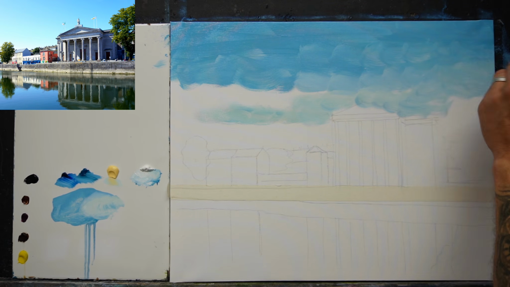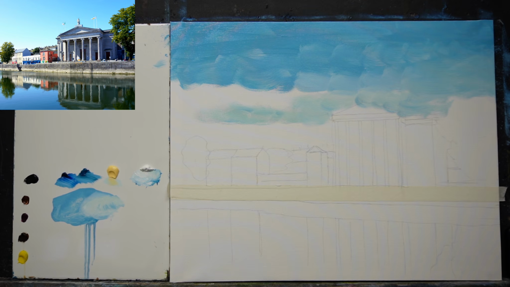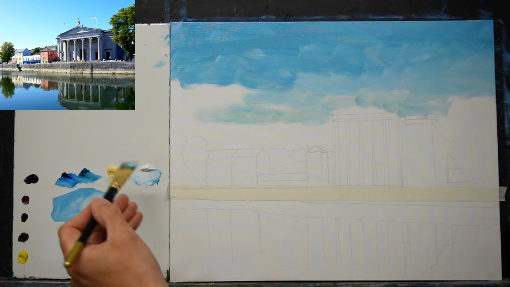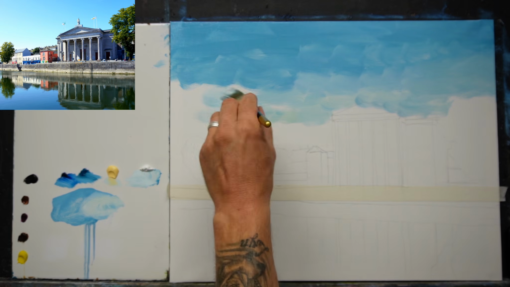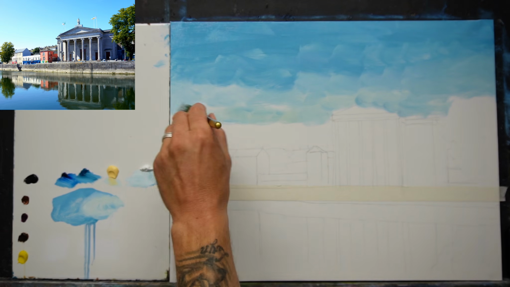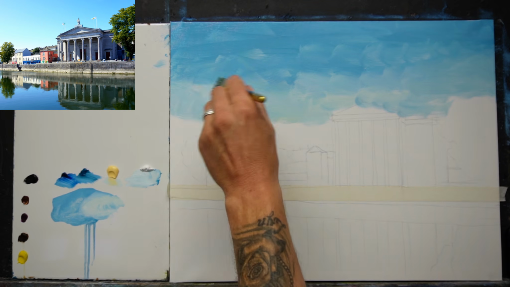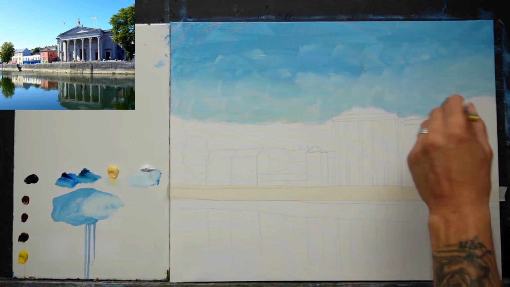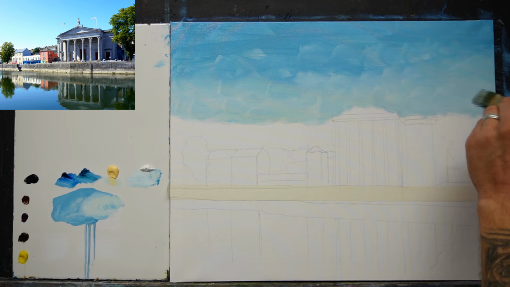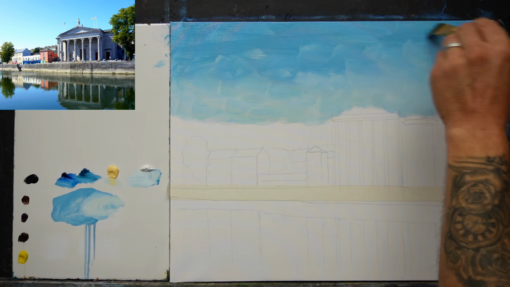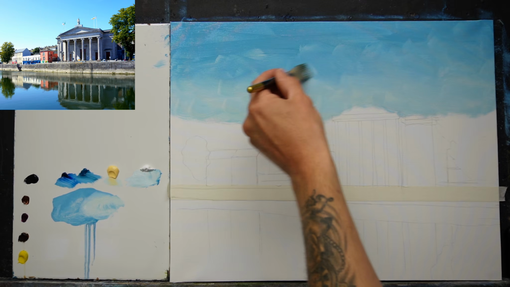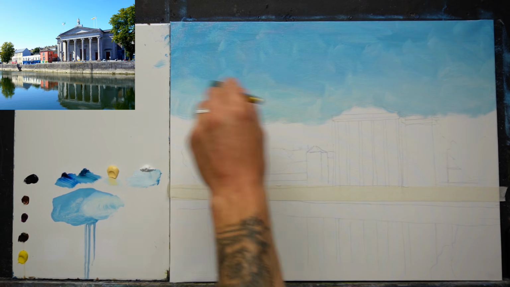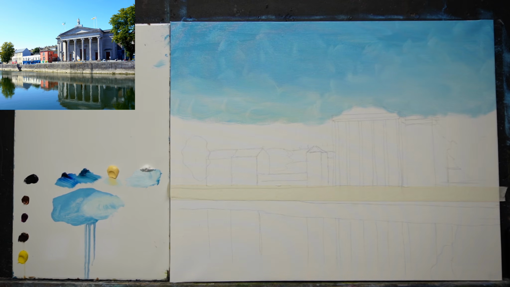Now I do want to keep the sky quite simple in this, but I think I might add just one or two wispy clouds going across eventually. But for now I'm just concentrating on covering the white of the canvas. Look, just keep going, merge all of that together. And we'll go up here now and we'll just keep bringing the colours in together. We can soften these all together later with the soft brush.